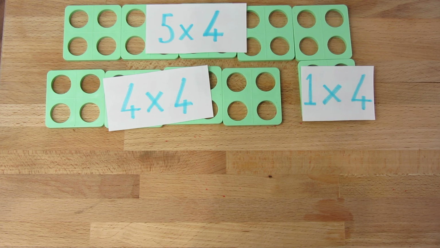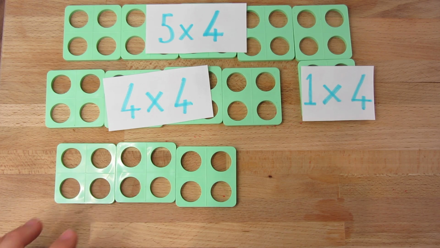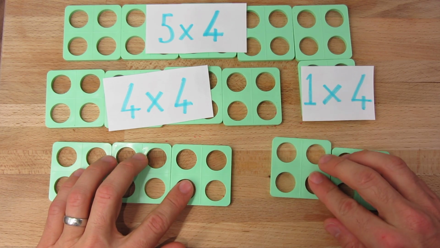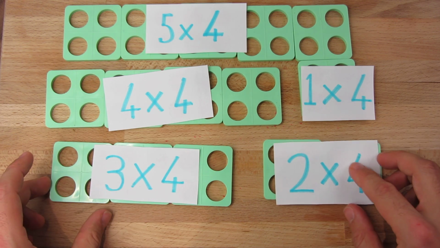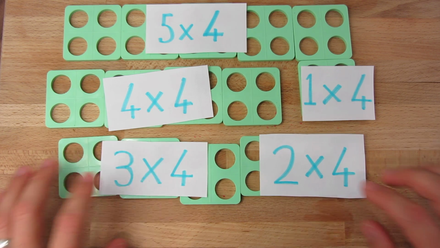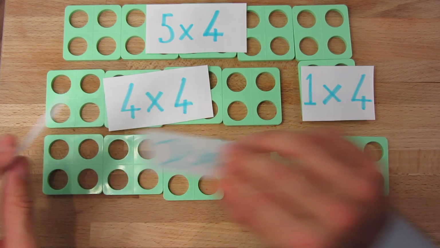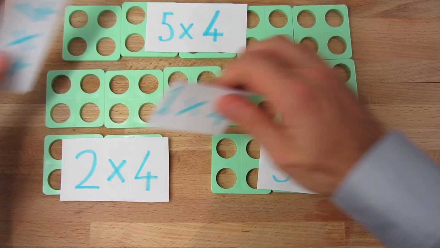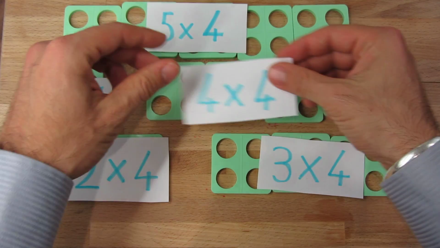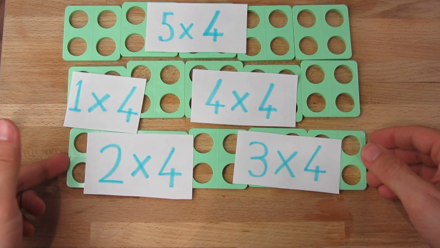I wonder what else we could do. Maybe we could split the 5 times 4 into 3 times 4 and a 2 times 4. I'm sure that would work, because then when you put those together, you would get 5 times 4 again. Well, that's good. And what about if we had it the other way around and we did 2 times 4 and a 3 times 4, or 1 times 4 and a 4 times 4? I think that's still going to work. There you go, the power of maths.